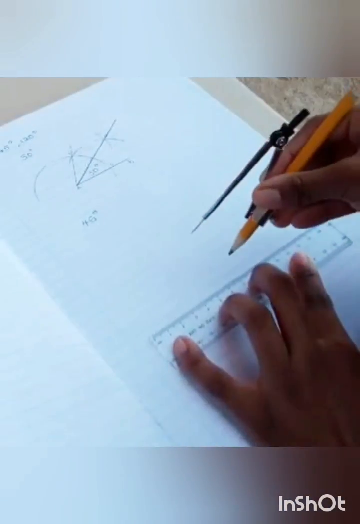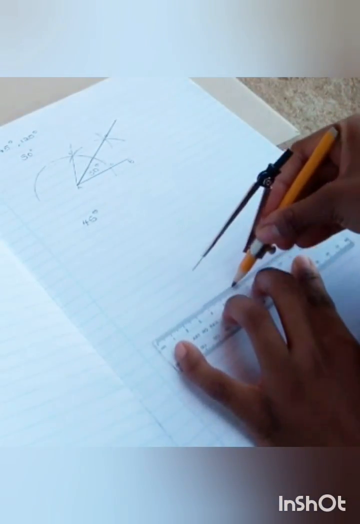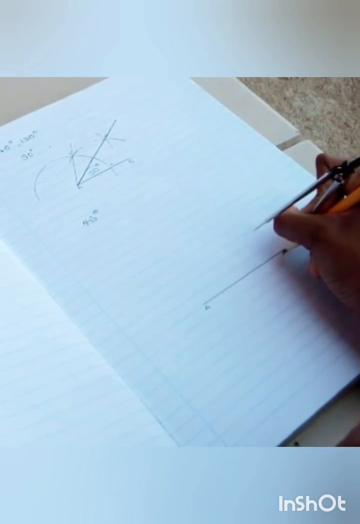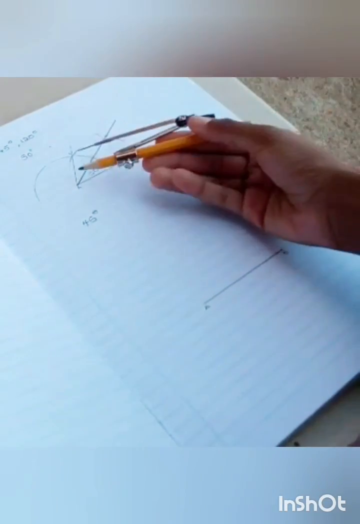I'm going to start again drawing my line segment. Point A, point B. With my line segment here, I'm going to draw the 60 degrees.